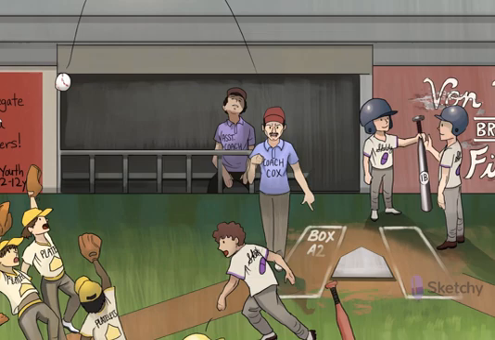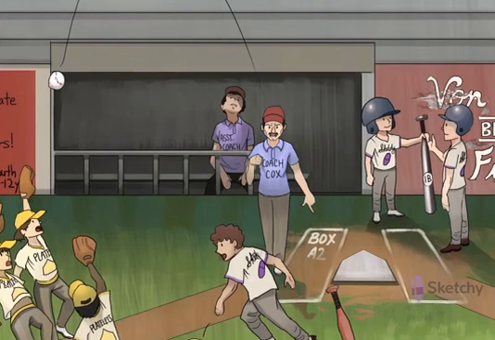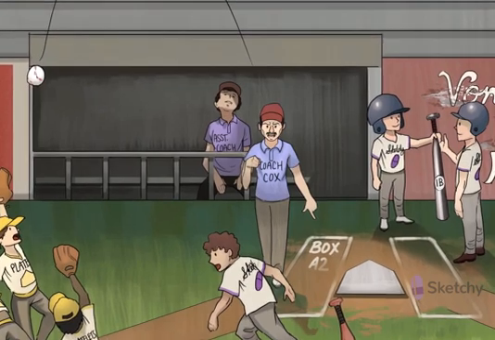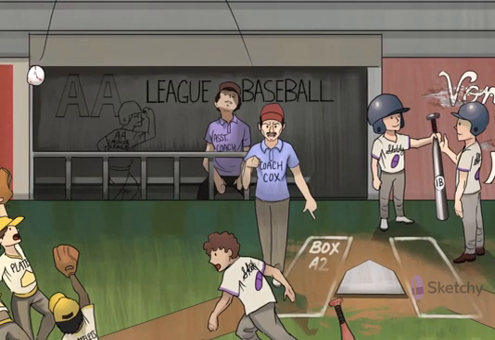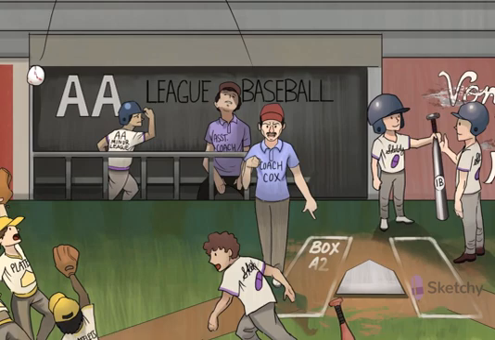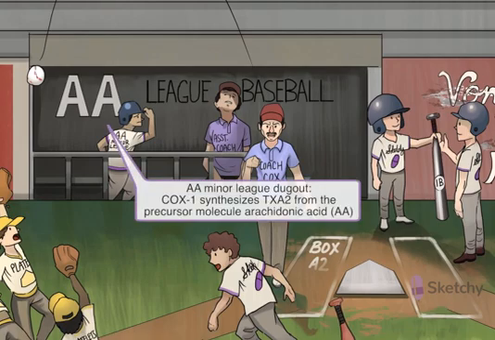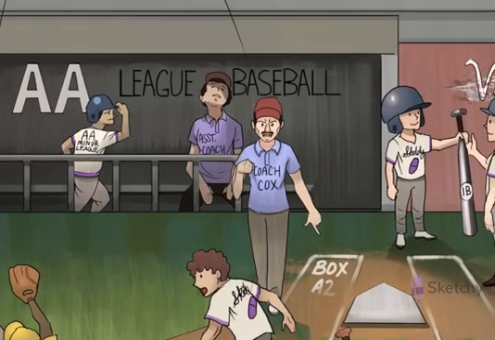COX-1 is involved in a number of housekeeping activities in normally functioning tissues, including the kidney, GI tract, and platelets. For now, let's focus on COX-1's role in platelet activation. COX-1 synthesizes the platelet-activating molecule thromboxane from a precursor molecule called arachidonic acid. At Sketchy, arachidonic acid will be abbreviated AA, depicted here behind the AA minor league dugout. Think of this AA minor league player on the bench as the precursor molecule, just waiting to be converted into an active player on the field by head coach Cox.